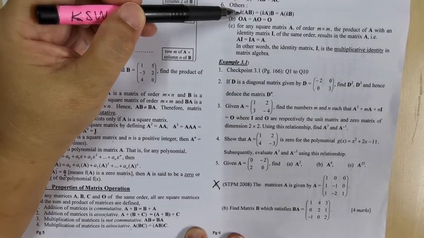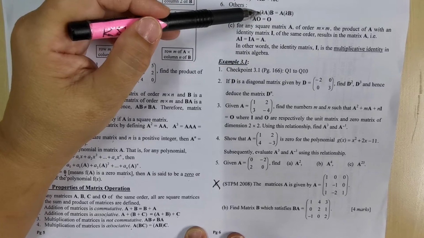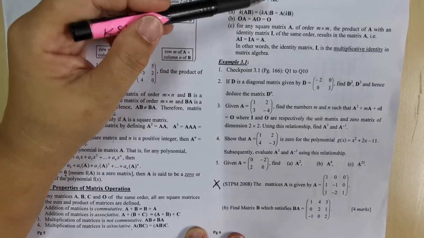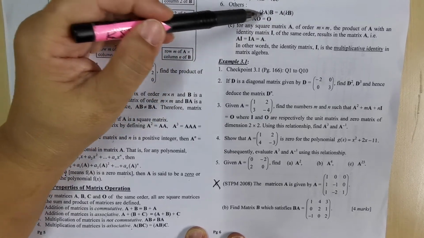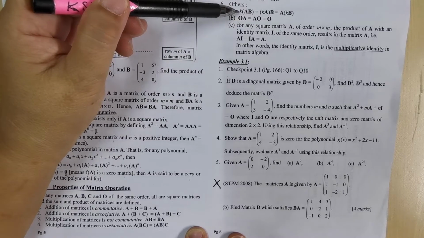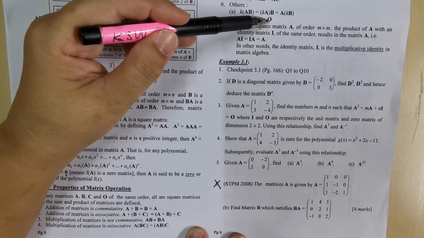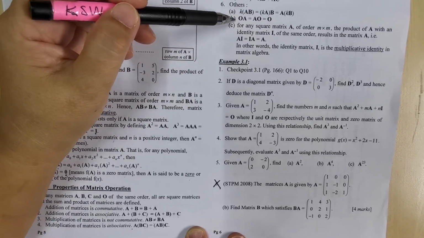Alright, so K can multiply to the product AB. Same as I multiply K to A first, then only multiply to B. Also same as I can multiply K to B first, then multiply to A. Means the K you can put anywhere you want. K is a number. Okay, OA is the same as AO, which is O. All matrices multiplied with the null matrix of the same order, you get the null matrix.